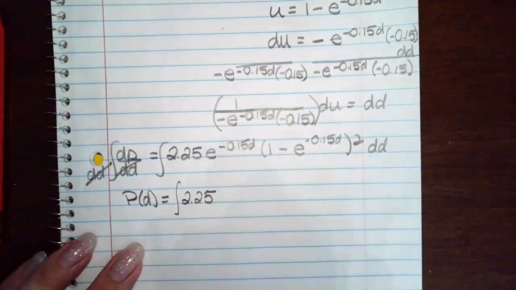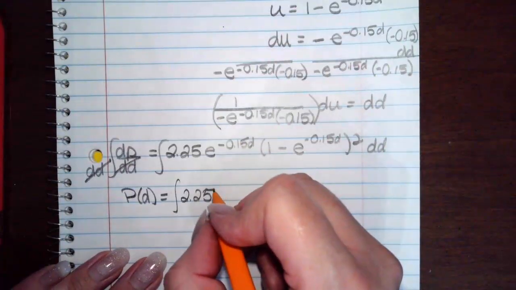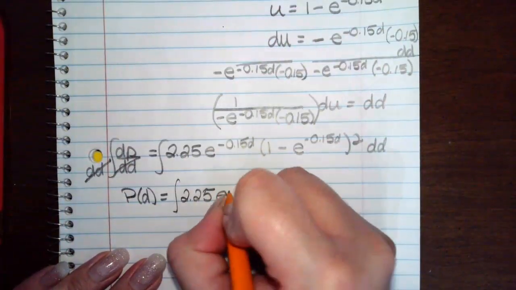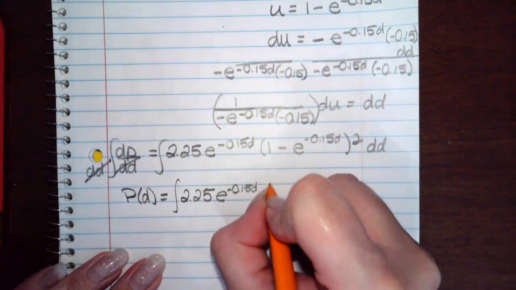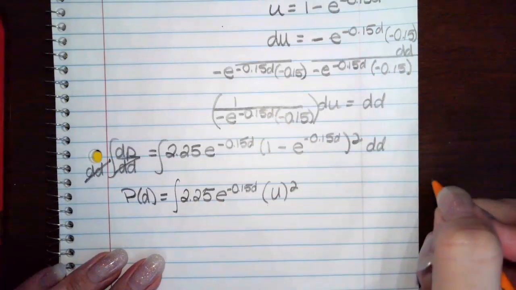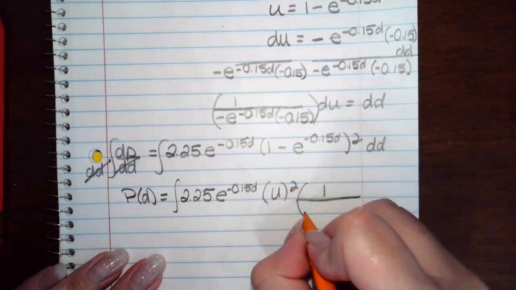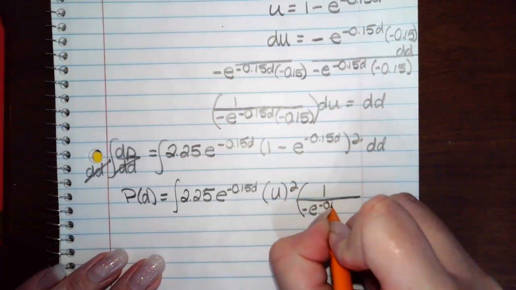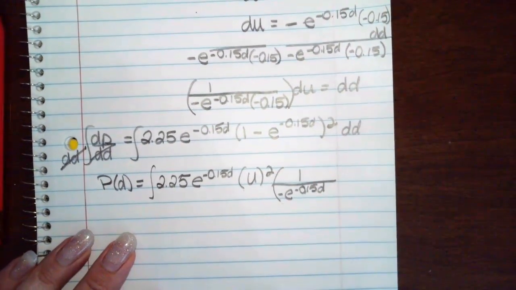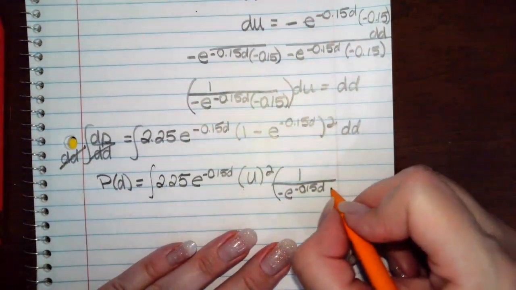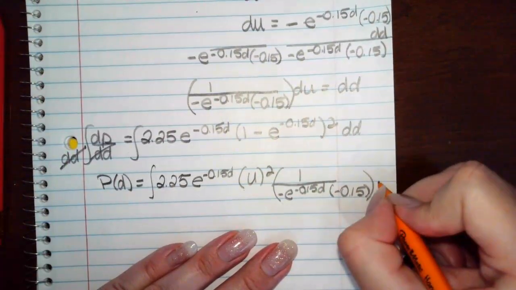Okay, e to the negative 0.15 d, and then I've got a u squared, and then dd is 1 over negative e to the negative 0.15d times negative 0.15 du.